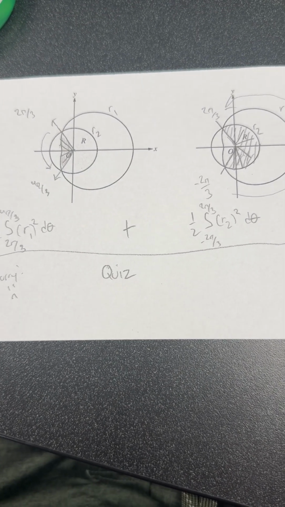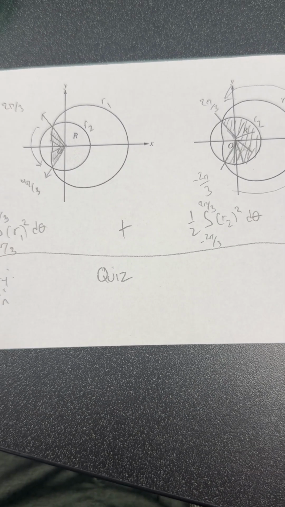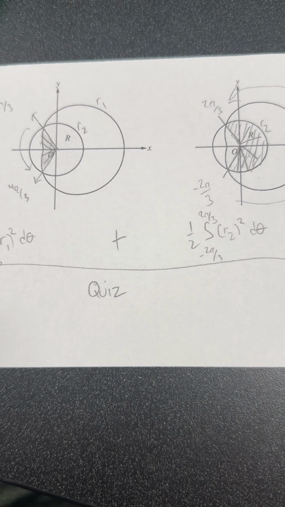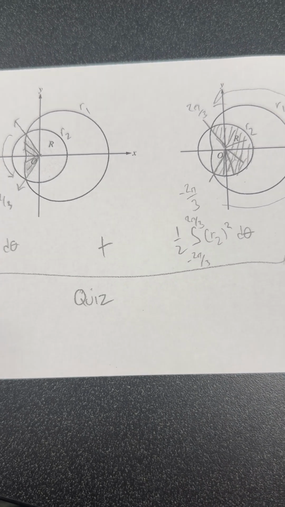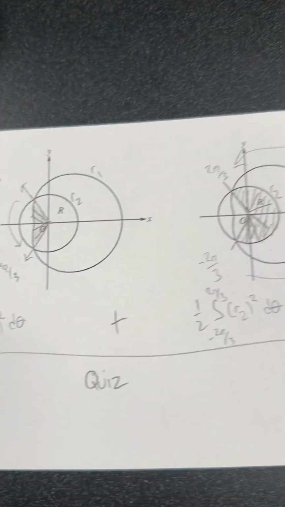Okay? Any questions about how each space is different, and how the interval changes? Any questions about that? So that should help you figure out the problems on the test. So that's a good thing to study.